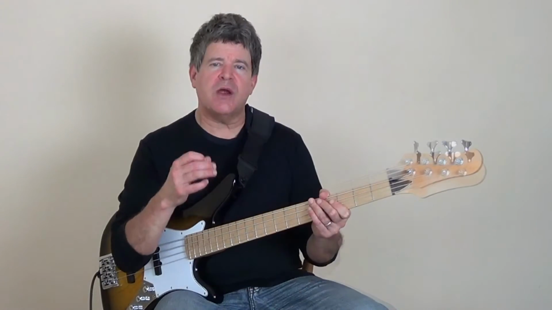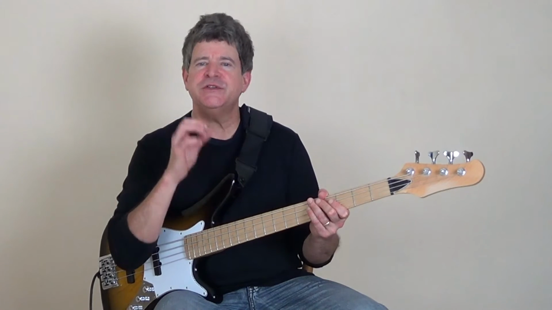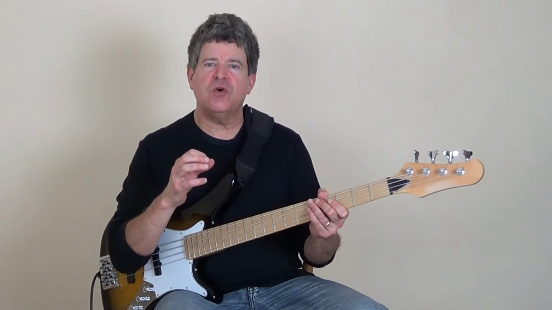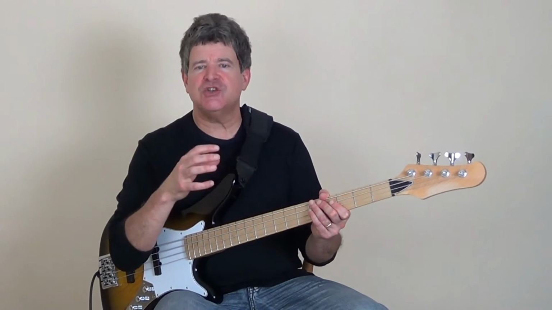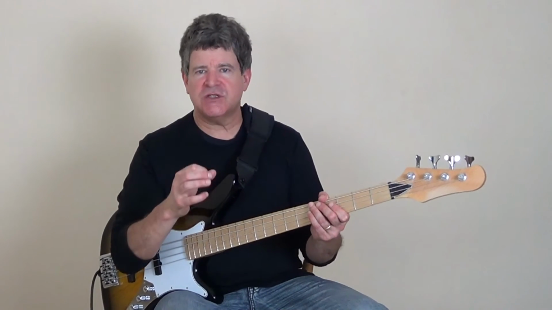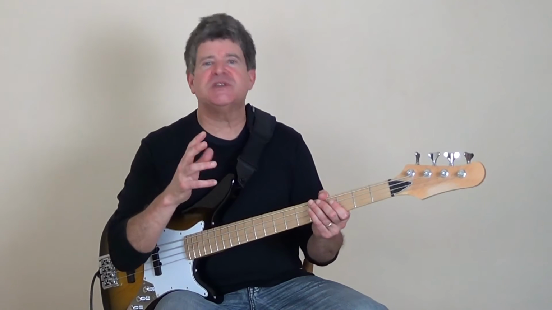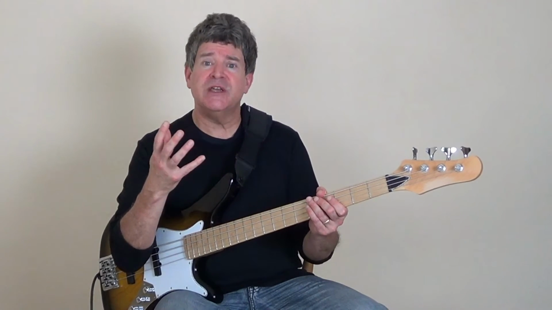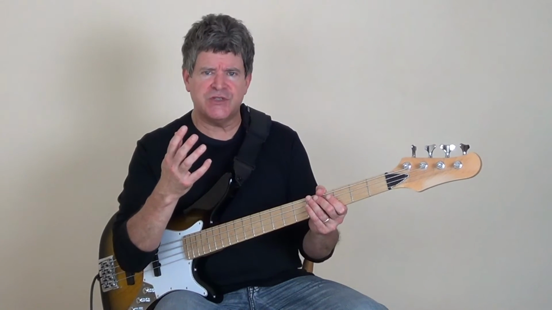At this juncture, I want to point out an important addendum to the major 7th chord. Major 7th chords can be interchangeable with major 6 chords. They're actually the same chord, it just has a bit of a different color to either the major 7th chord or the major 6th chord.